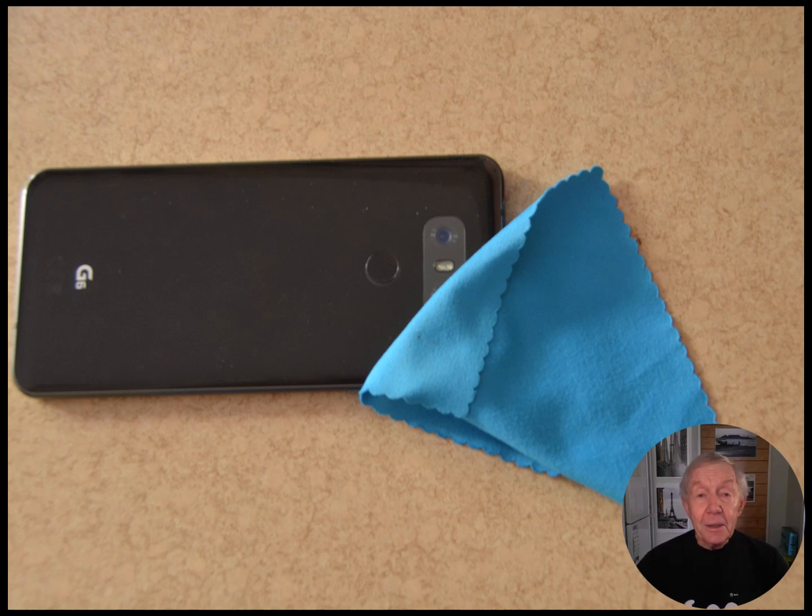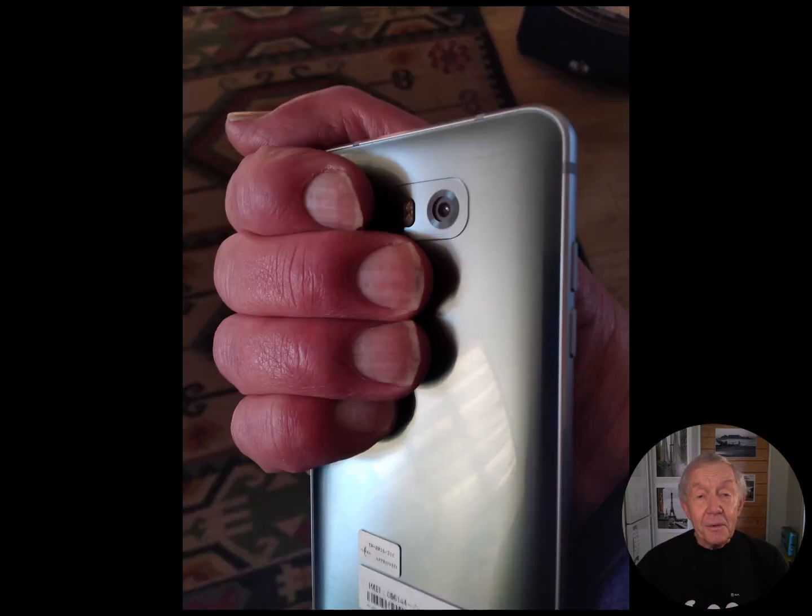Now why do we need to do that? Because your fingers are rubbing on your phone all the time because you're holding your phone. And that's depositing a little layer of grease all over the camera and also all over the lens. Now you may not notice that because it's progressive as it gets dirtier and dirtier.